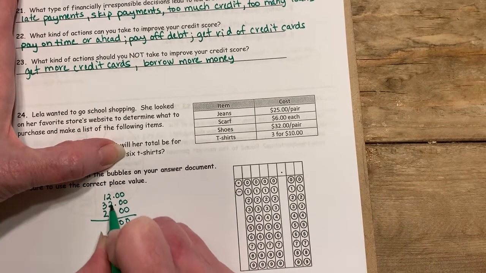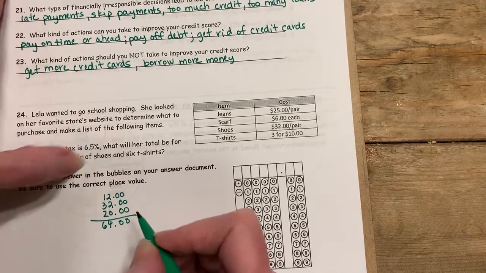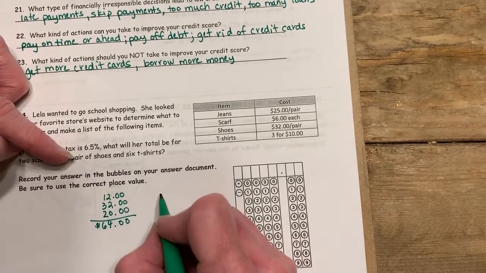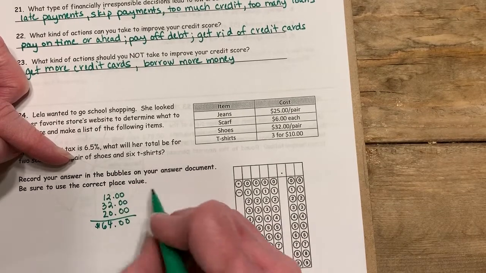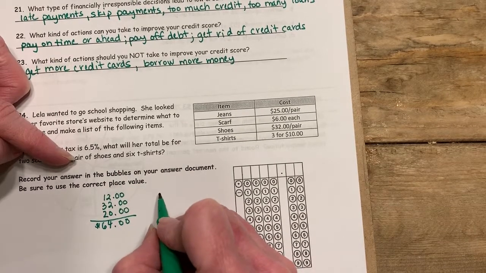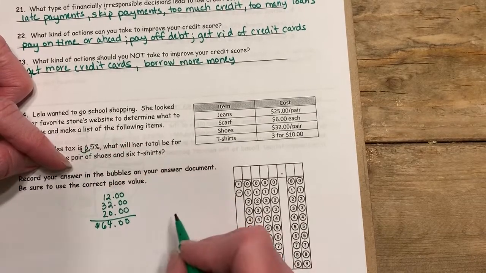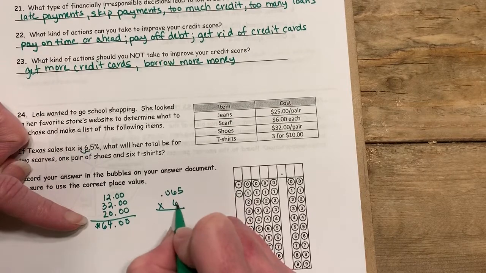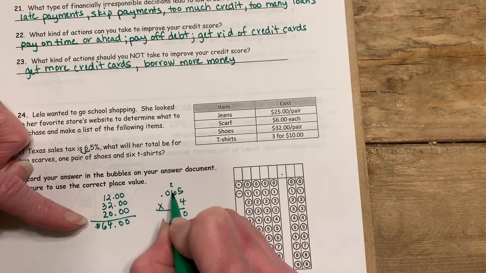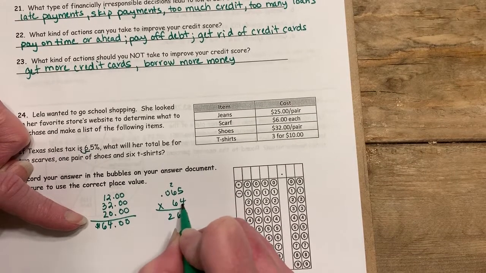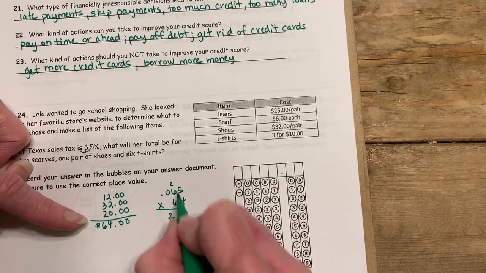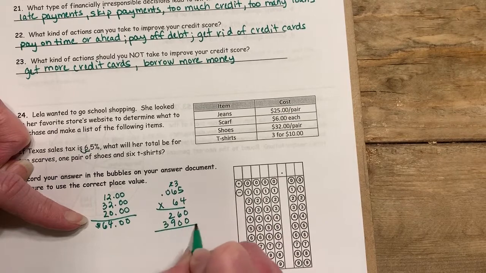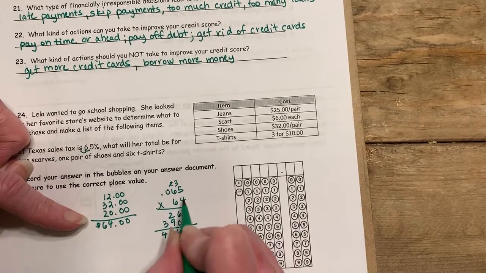That's $64 is the cost before tax, but the sales tax is 6.5%, so I'm doing percent of this, so that's a shortcut. If I make this into a decimal, it's going to be 0.065, and then I'm going to multiply it times 64. That would be 20, 24, 26, and then start with a 0. 5 times 6 is 30. 6 times 6 is 36, plus 3 is 39. That's 0, 6, 11, 4, 1, 2, 3.